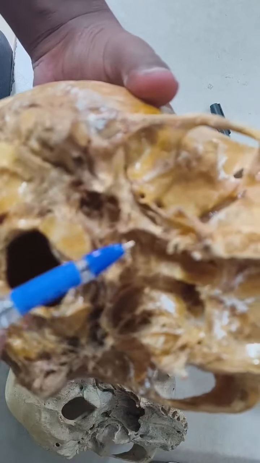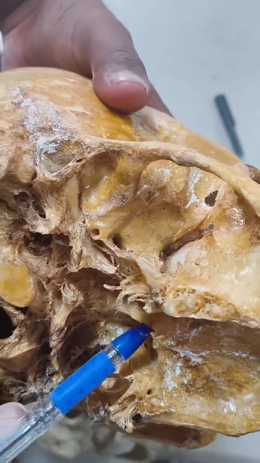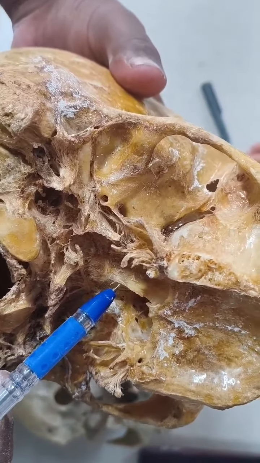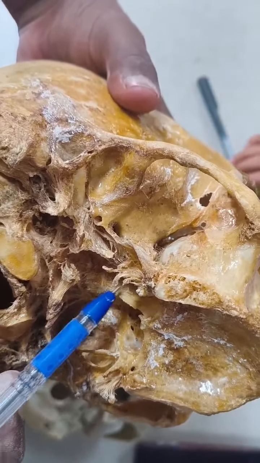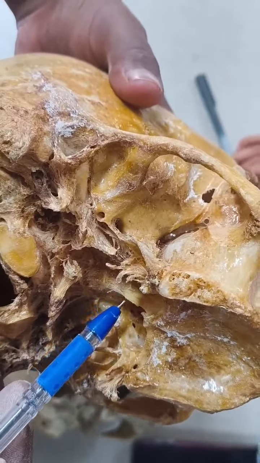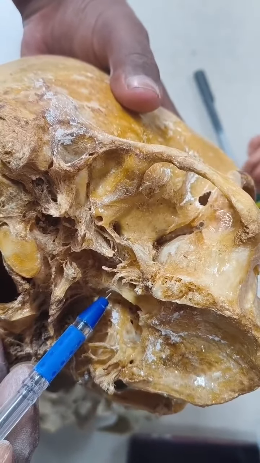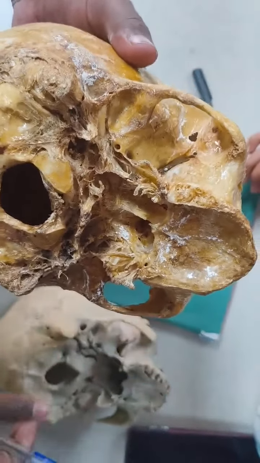So this is vomer bone. This central bone is known as vomer bone, and the meeting area, where the vomer bone superiorly connects to the sphenoid bone, is known as the spheno-vomer junction. This part of the sphenoid bone is known as the rostrum, and the margin of the vomer bone is known as the ala of the vomer bone.